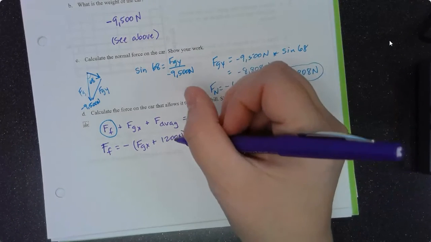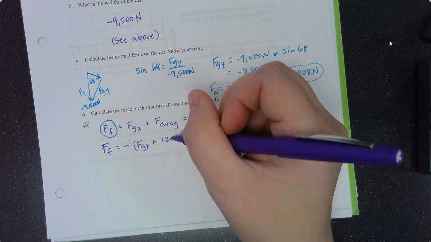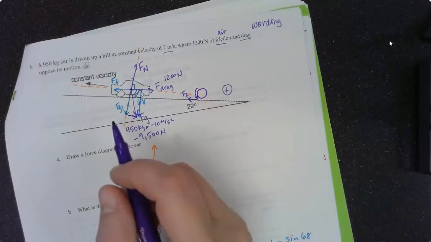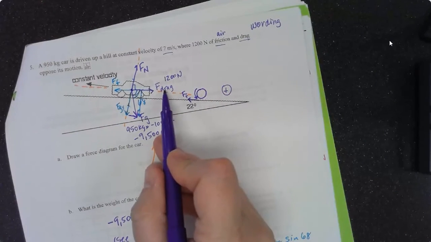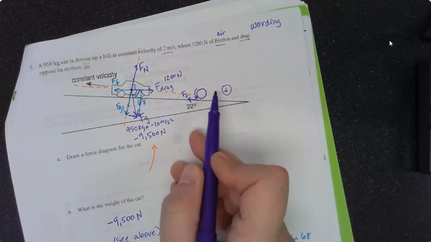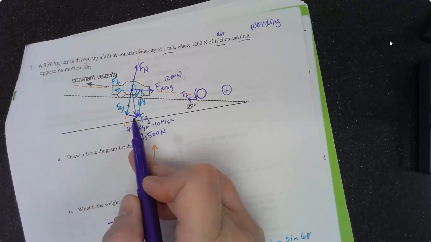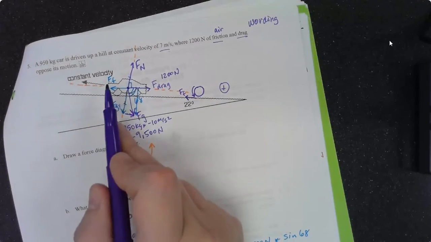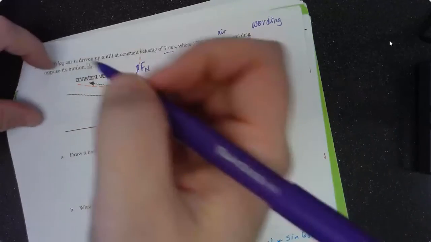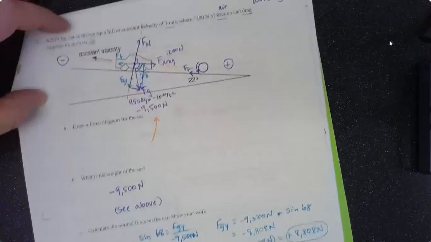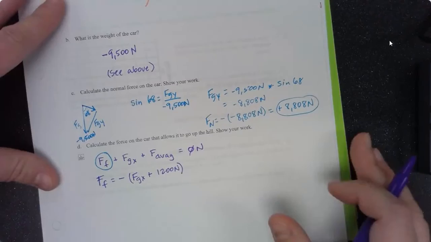Also notice that we used a positive value here. So if we're using a positive value for this direction, that means we need to use a positive value. Okay, so we used a positive value for drag. So if we used a positive value for drag, we're going to also need to use a positive value for FGX because they're both going in the same direction. So we should end up with a negative value for friction because by saying that this is a positive direction, we're saying that this is the negative direction as well.